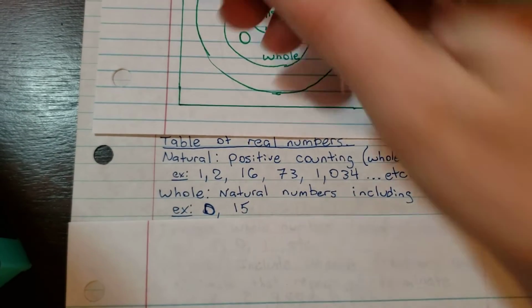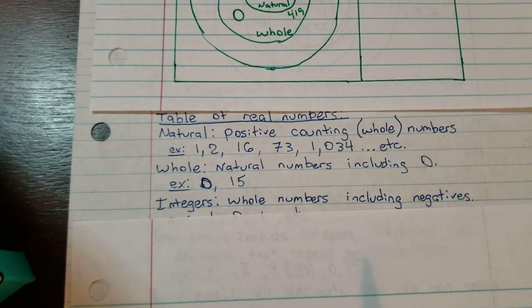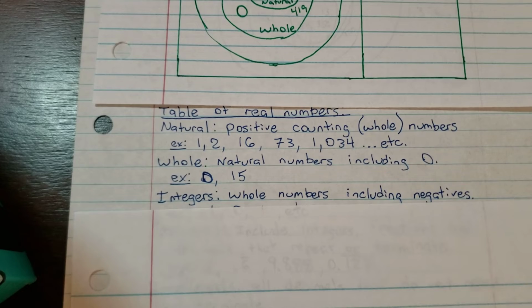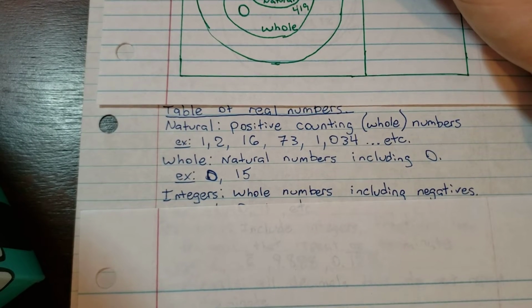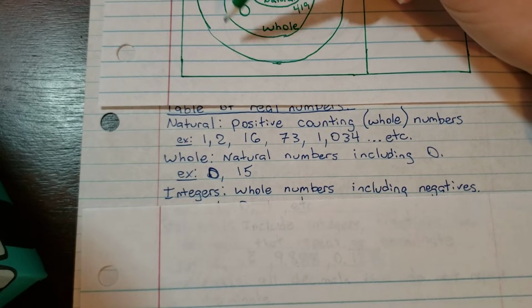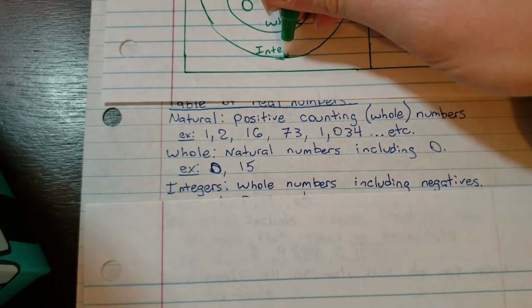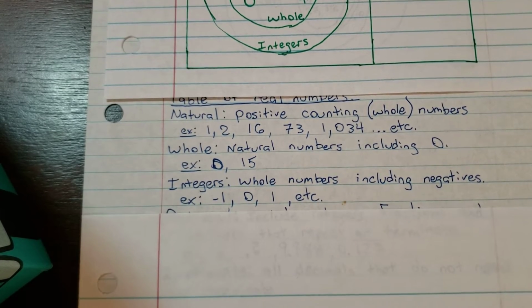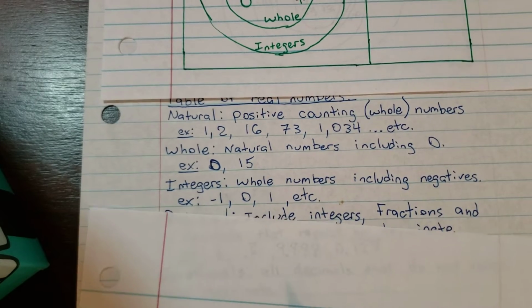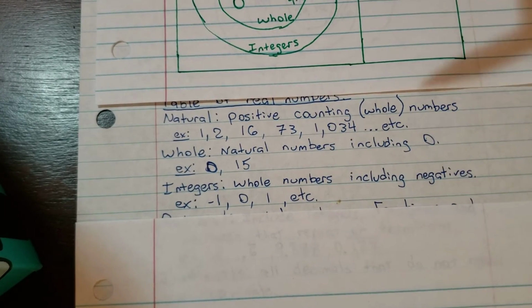The next outer circle, these are integers. We've been talking a lot about integers, and this is the definition of integers. It's whole numbers. So again, natural numbers are included in whole numbers, which are included in integers, which are whole numbers including negatives, or what we could say is the opposite of natural numbers.